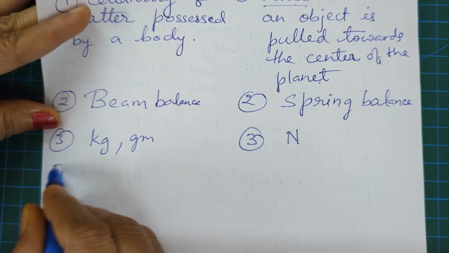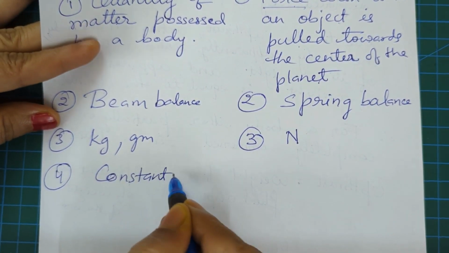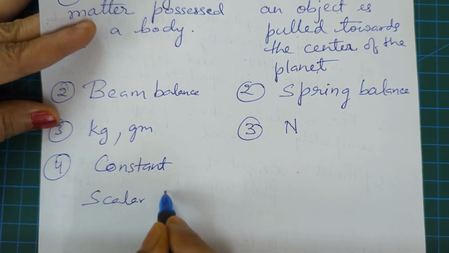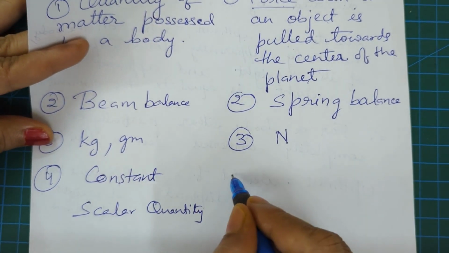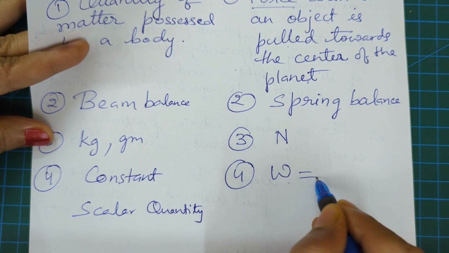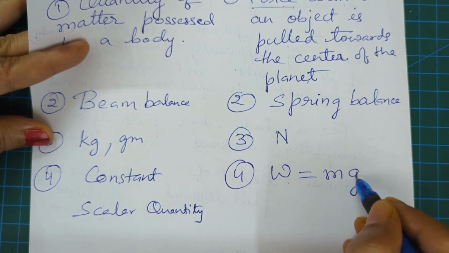Mass is a constant. Mass of an object is always constant. Mass can't vary, so it is a scalar quantity. Weight is that which varies from place to place, planet to planet. Why? Because weight is calculated using the formula m into g, mass into acceleration due to gravity of that place or planet.